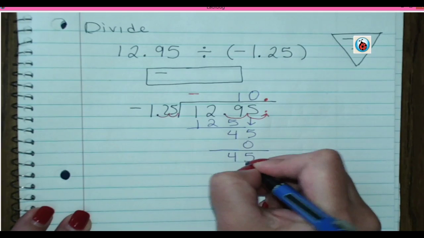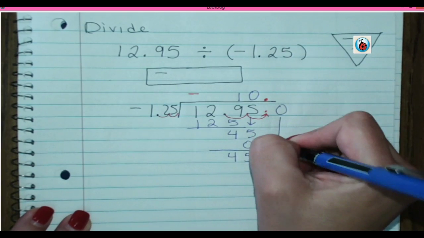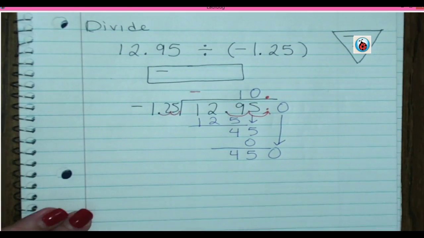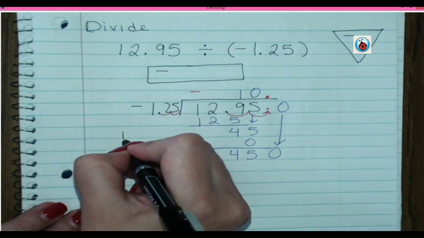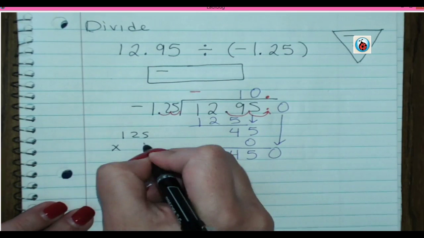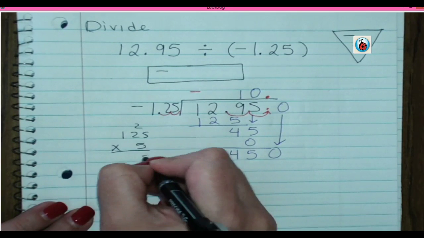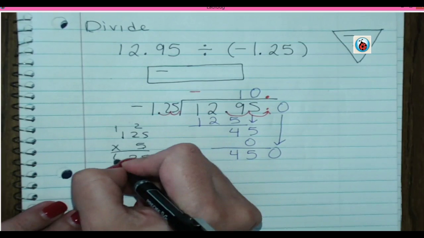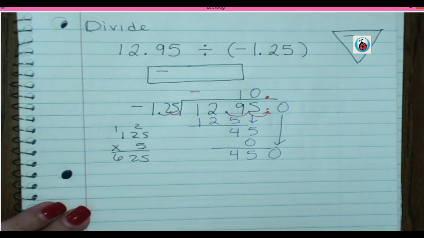So 450. We add a 0 and we bring it down. 125 goes into 450 how many times? 5. Okay, let's try. 5 times 5 is 25. 5 times 2 is 10, 11, 12. 5 times 1 is 5, plus 1 is 6. So would 5 work? No. What do you suggest? 3?